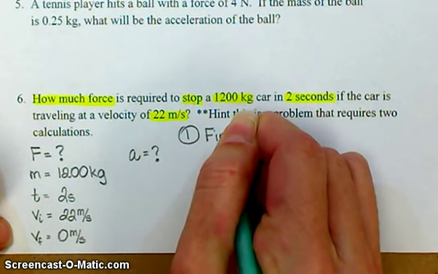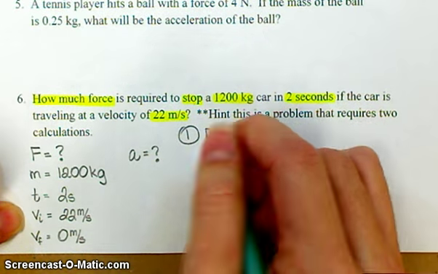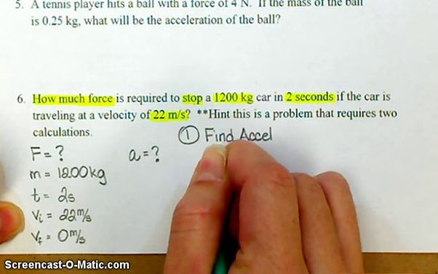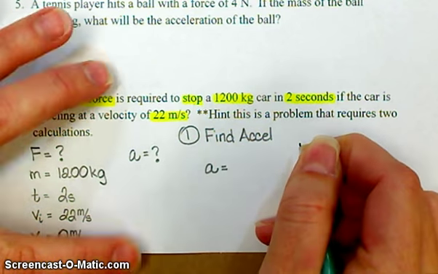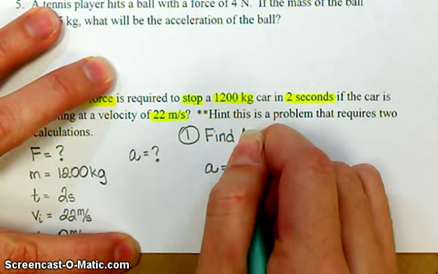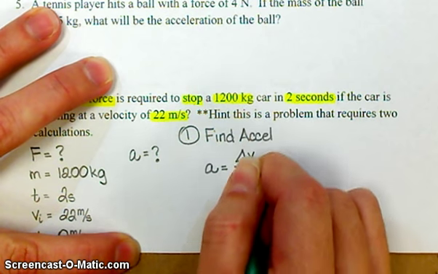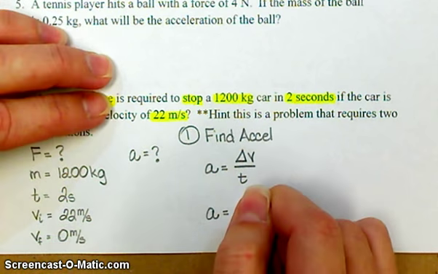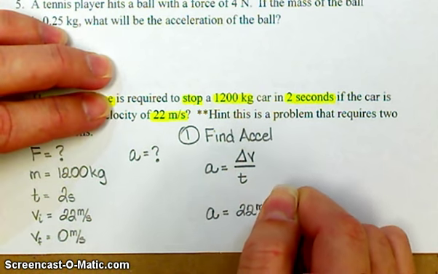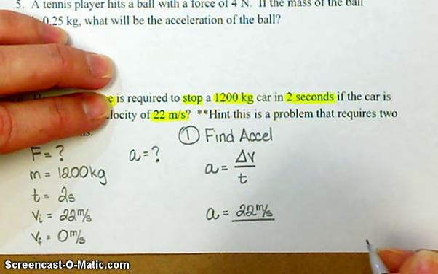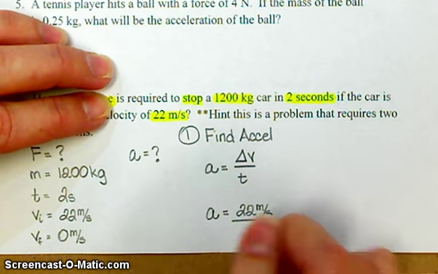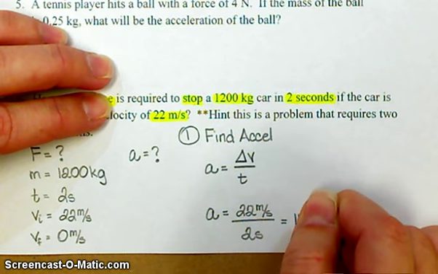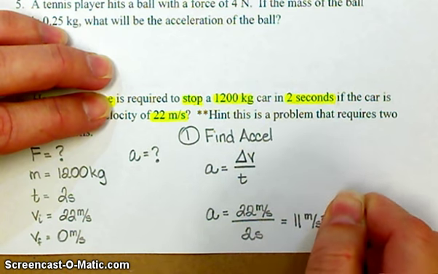Find acceleration. And we have to go back to our old formula for acceleration. Acceleration is equal to a change in velocity divided by time. How much did the velocity change? By 22 meters per second, because it started at 22 and it ended up at 0. Okay? And how much time did that take? 2 seconds. What's 22 divided by 2? 11 is our acceleration, 11 meters per second squared.